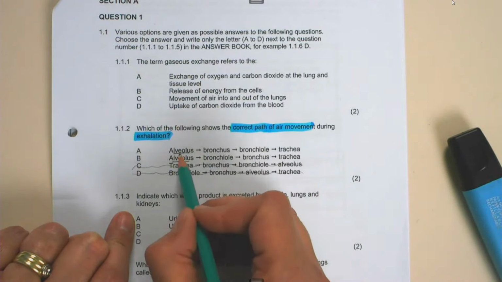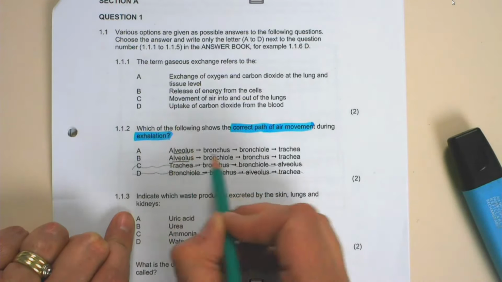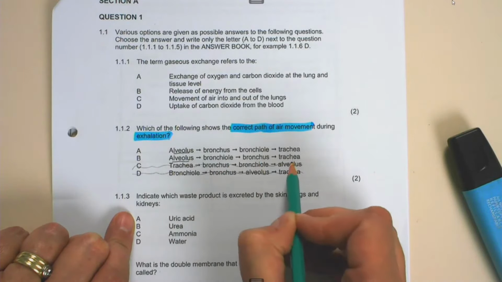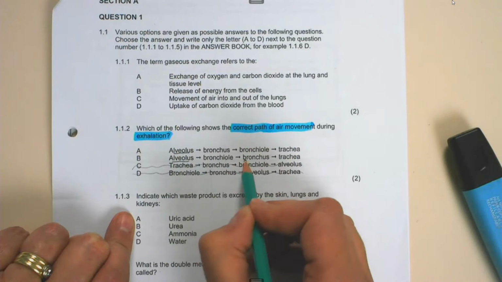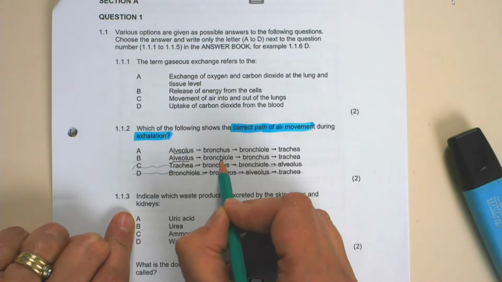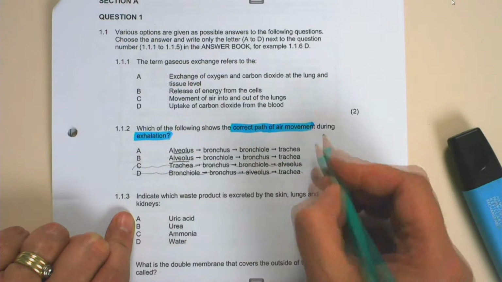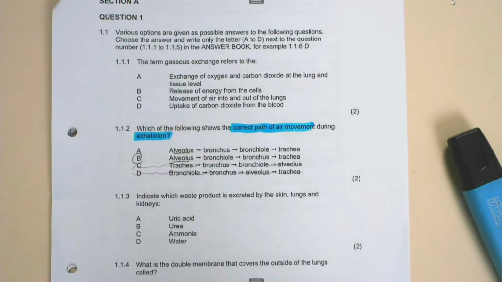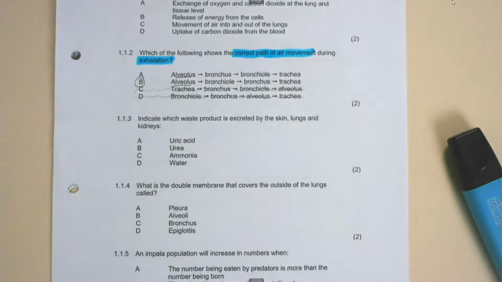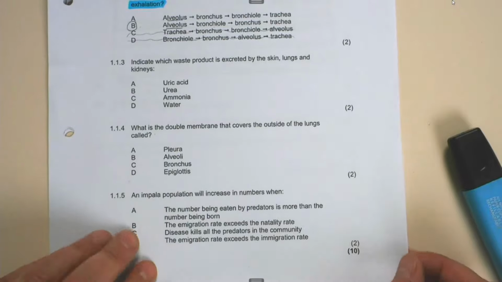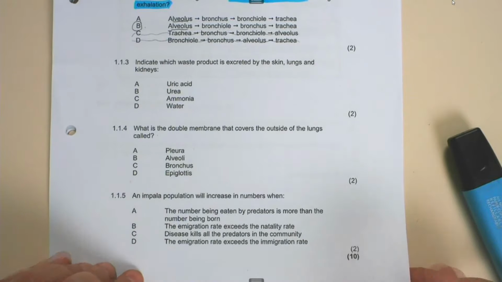So I start with the alveolus, and then it's bronchiole, then bronchus, and then trachea. So they just check if you know the difference. This is the big one, this is the little one, so it's littlest one first and then the rest. So the answer is B there. Okay, so we look at all of them, very important, 2 marks each, 10 marks for that section.